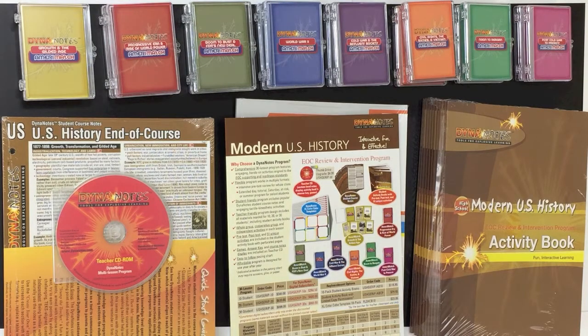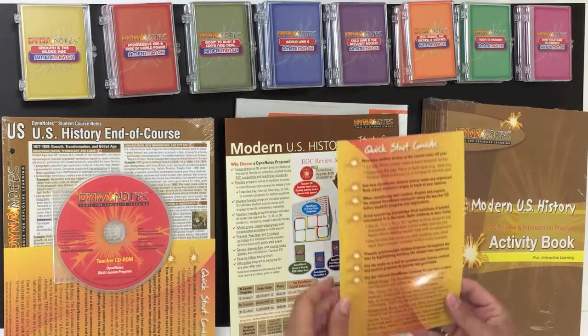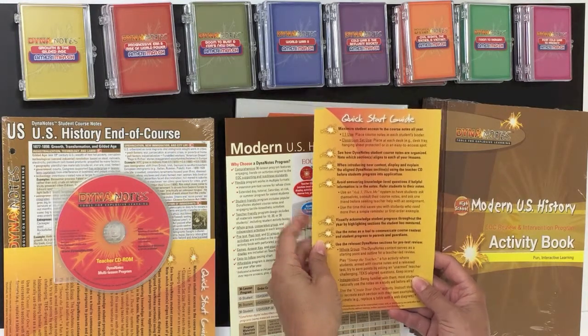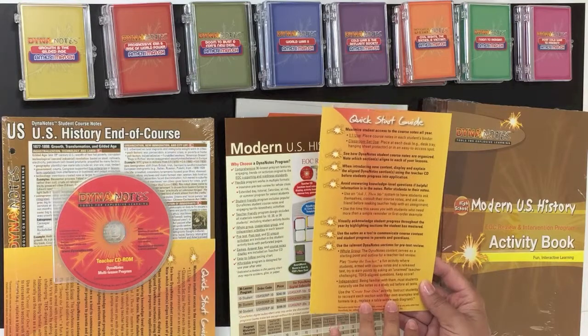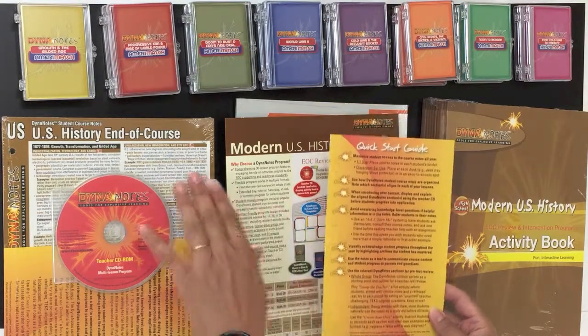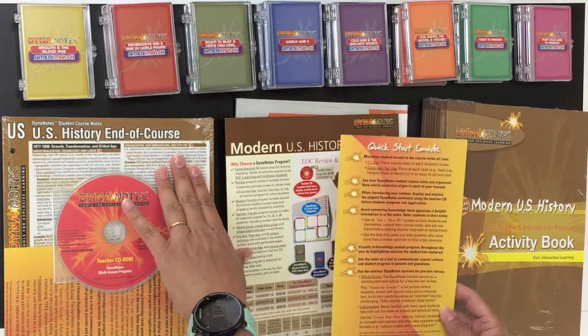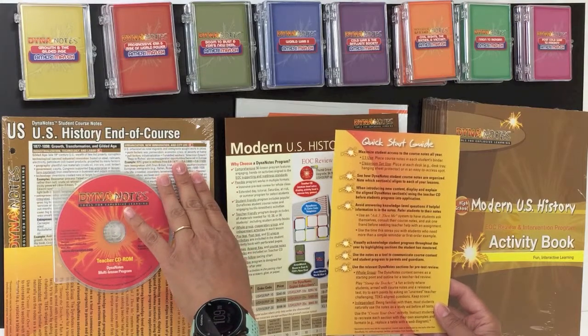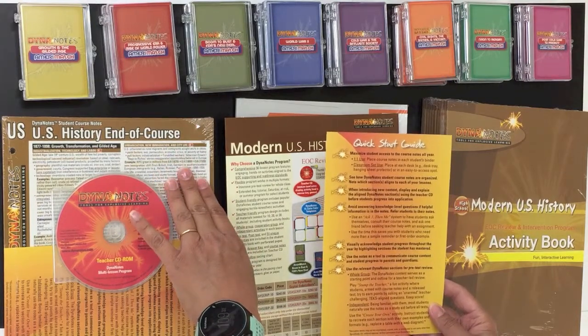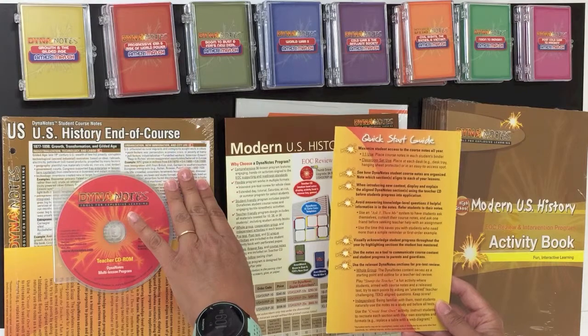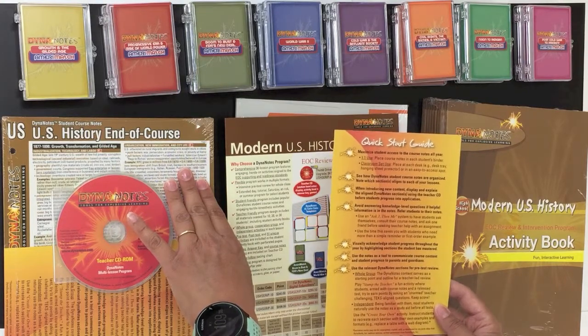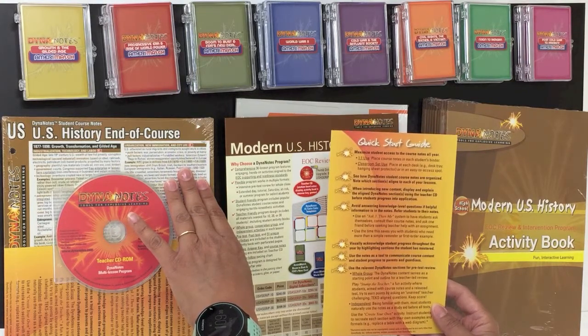The next item you may notice in your program is the Quick Start Guide. The Quick Start Guide provides an overview of basic use of the student course notes. We also have training videos available specifically for the student course notes, and we highly recommend that you view those to get the most possible out of these valuable tools.